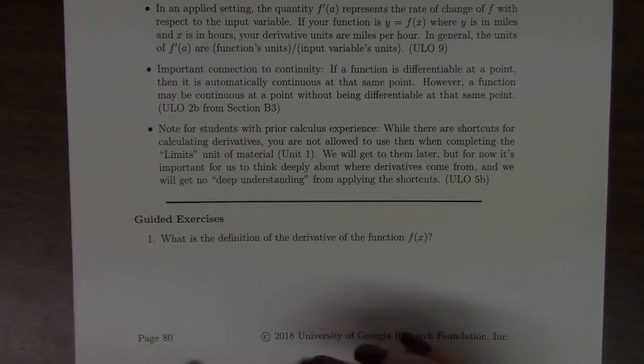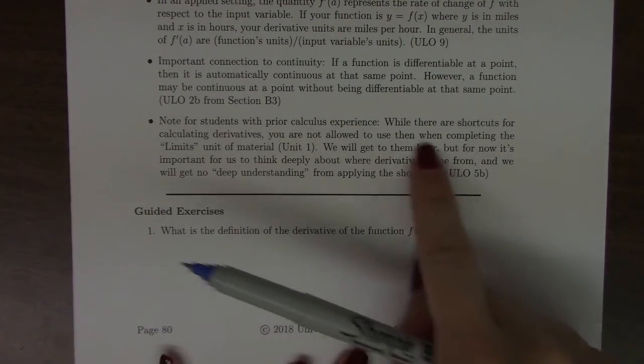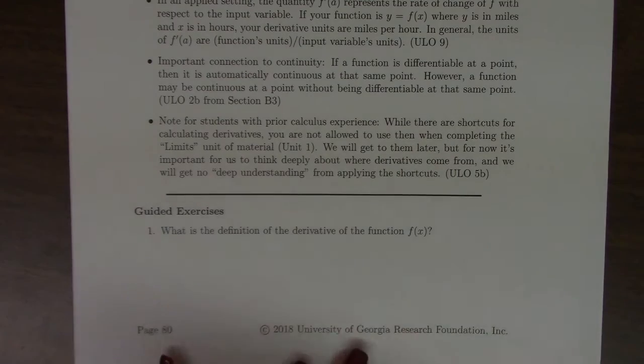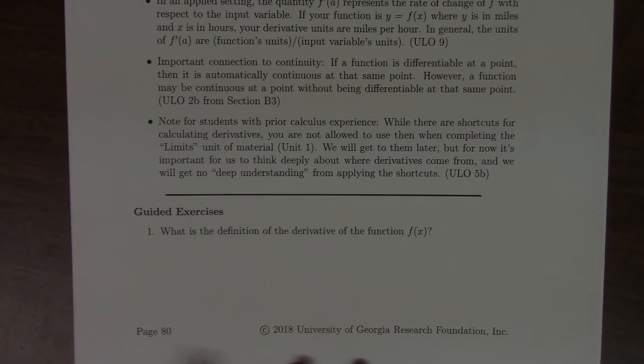So there are shortcuts to derivatives, but we are still not quite there yet. So make sure that if you have some prior calculus experience, you don't attempt to use any of the shortcuts. We're sticking with the limit definition for this section.